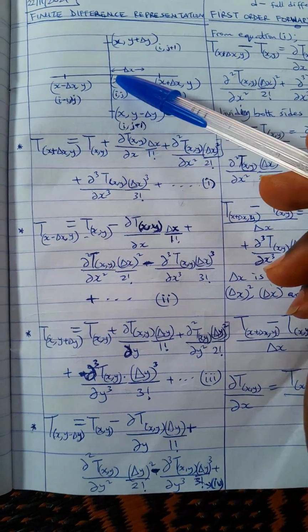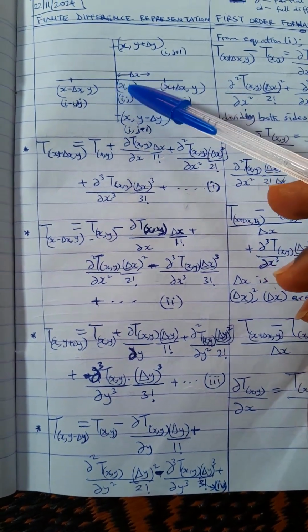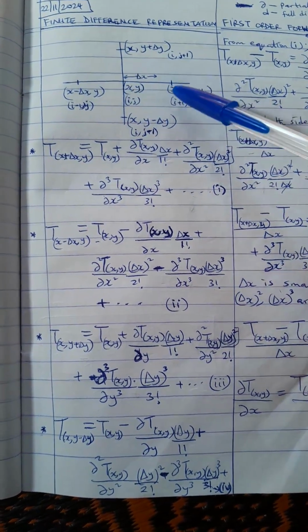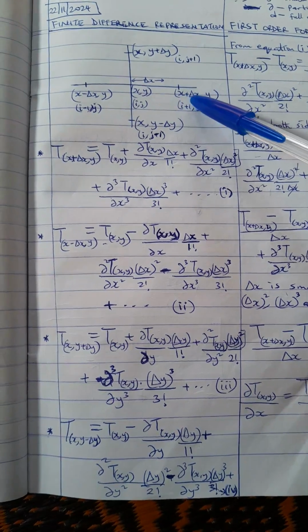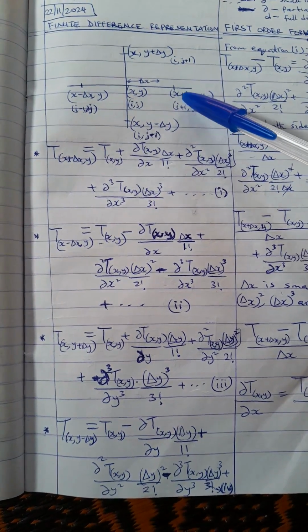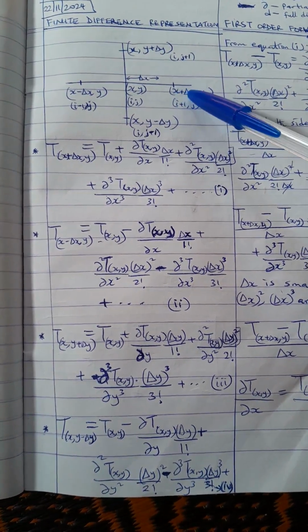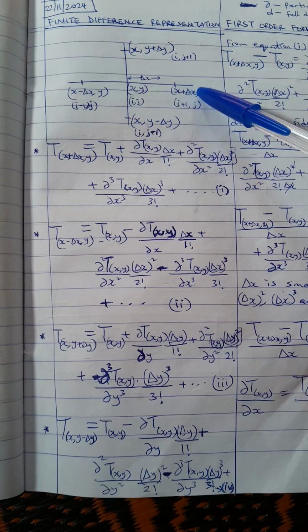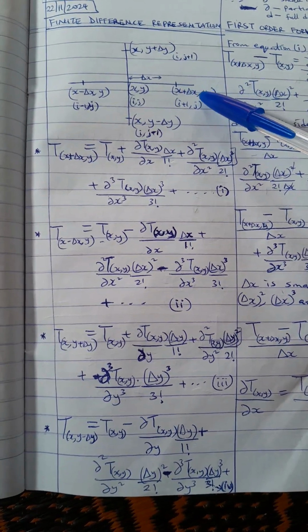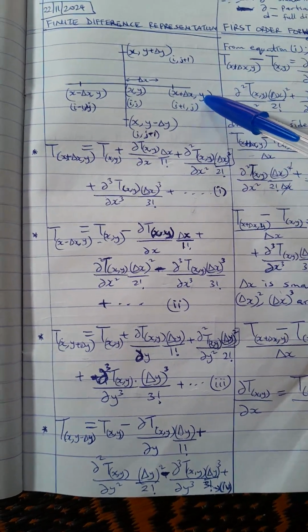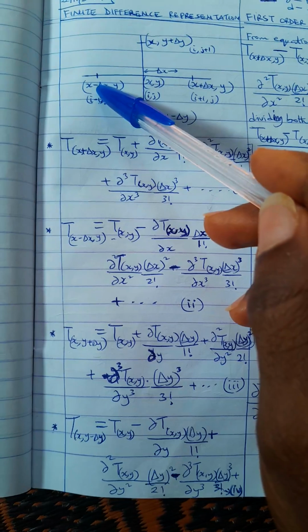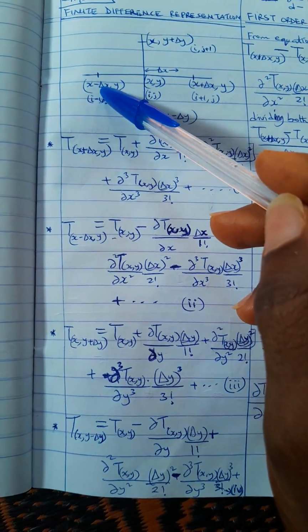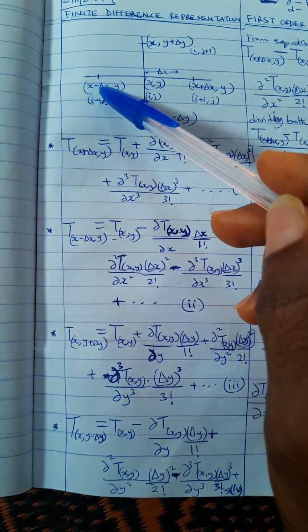So that's why you are seeing this x comma y. So increasing here will be what? x plus delta x. This delta x is a small increment there, so that's why it's x plus delta x, because it's a positive increment. There's no increment in y, that's why you're seeing only y here. Now for this side, x is decreasing, this is a small decrement here, so that's why you see x minus delta x.